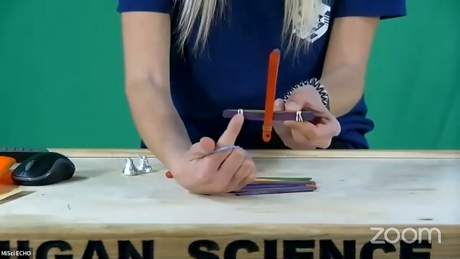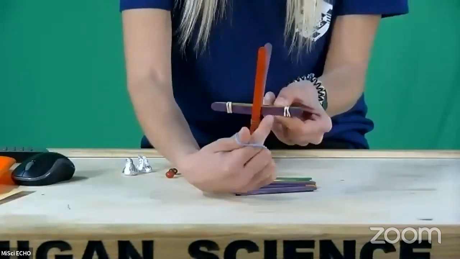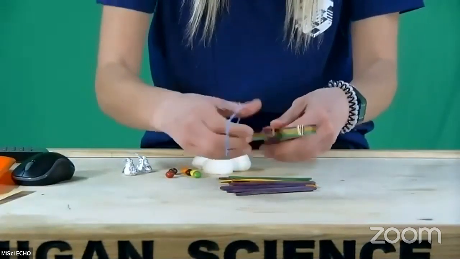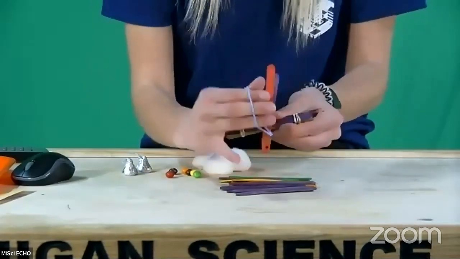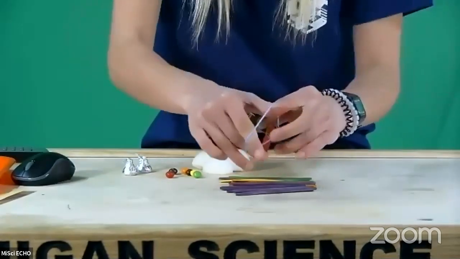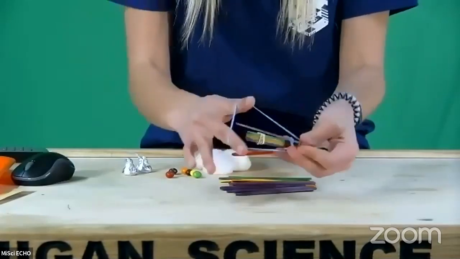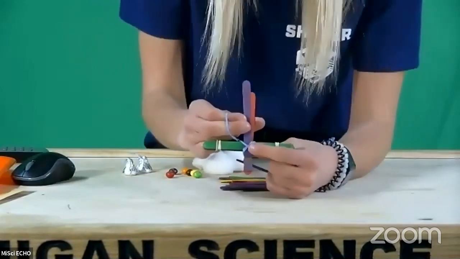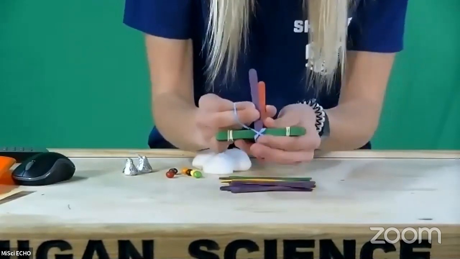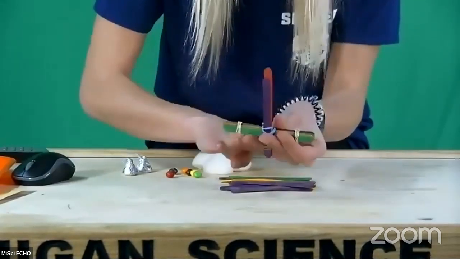So right where these two popsicle sticks cross each other, we just want to secure them with our last rubber band. And so you just wrap across and then rotate and then wrap across. And if you make this cross that you see on mine, if you make sure that your rubber bands cross just like this, it will stop it from moving.